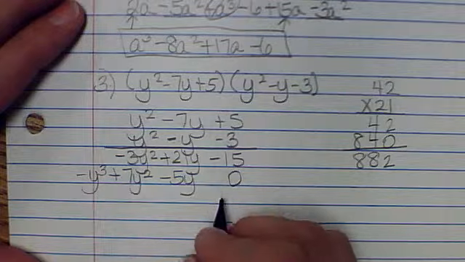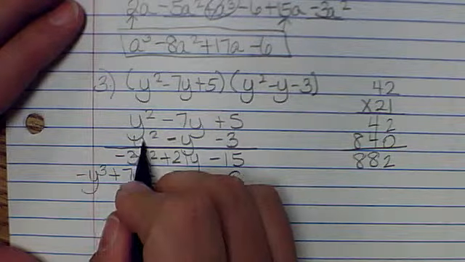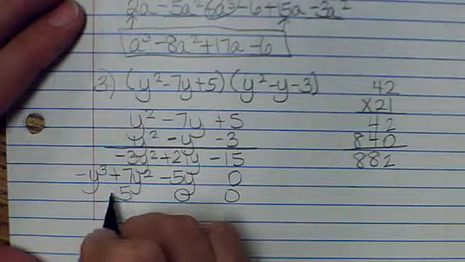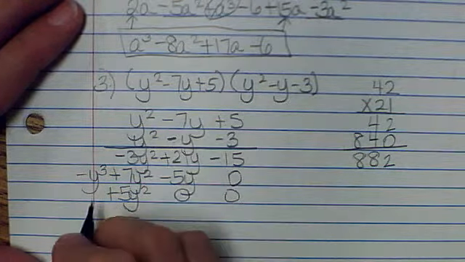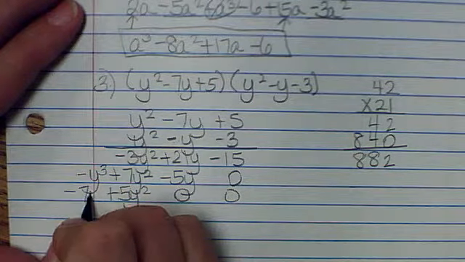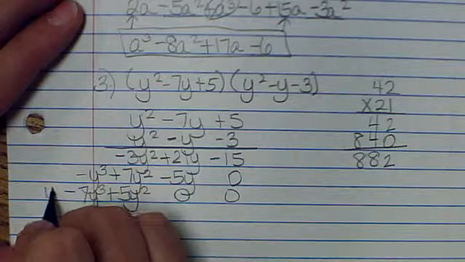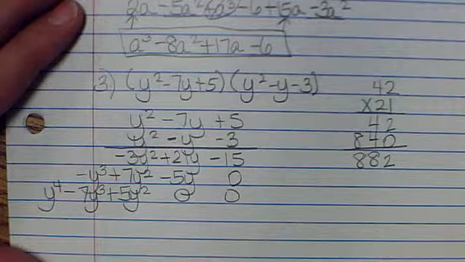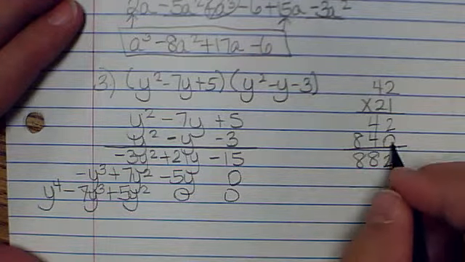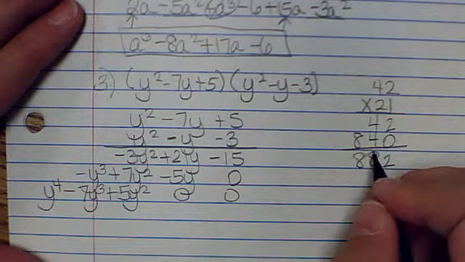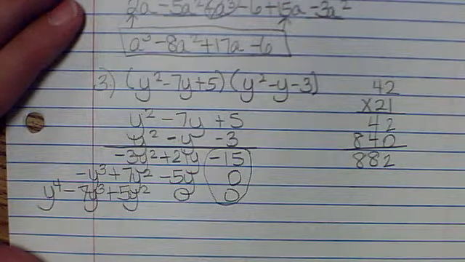Now when I do this y squared, I have to put 2 0 placeholders. And I do y squared times 5. Plus 5y squared. Y squared times negative 7y is negative 7y to the third. And then y squared and y squared makes y to the fourth. Now, over here, remember when I did that multiplying, then I started to add. I did 2 plus 0 is 2, 4 plus 4 is 8. That's what I'm going to do over here. And you'll notice our like terms are all lined up.